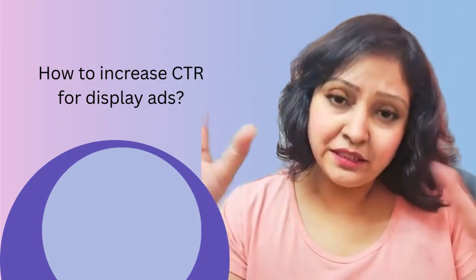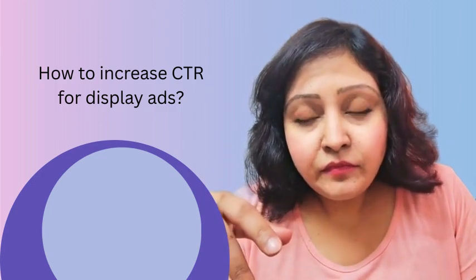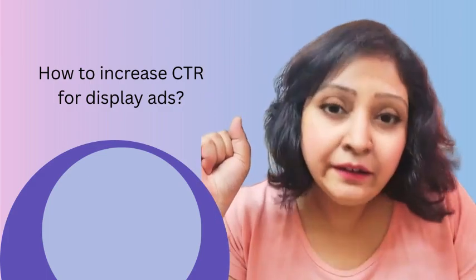Of course, as I said, it has to stand out, so you have to see that it gels well with the native ads, gels well with the website, but it also has to stand out, and the communication has to be loud and clear.